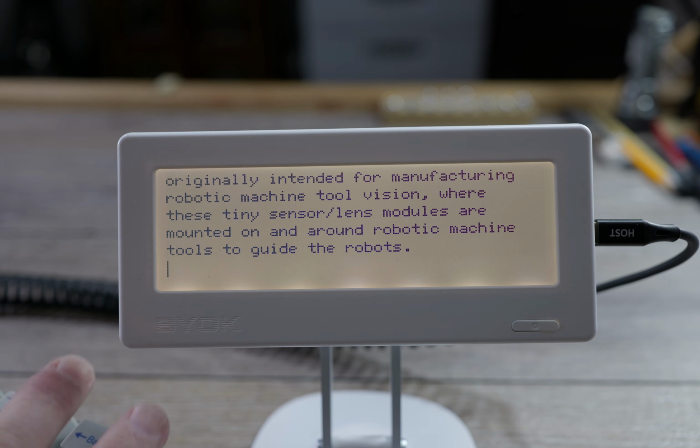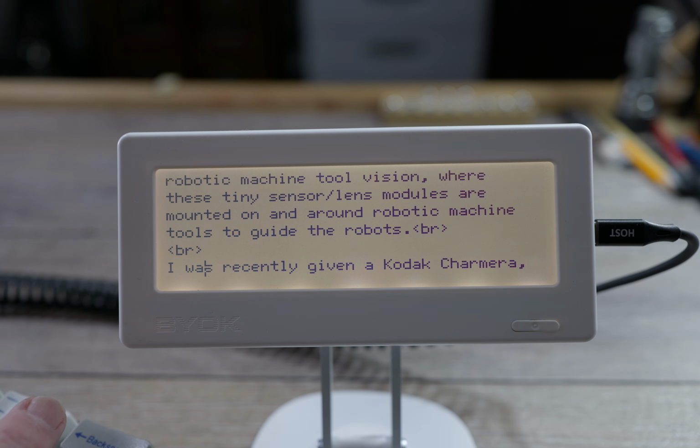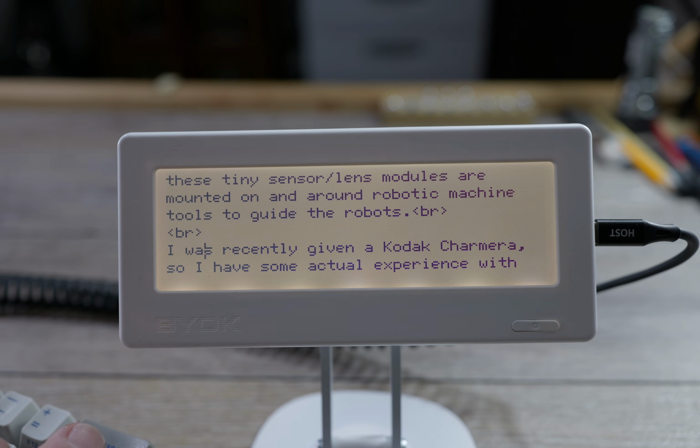And okay, we'll go back up. We'll go end of line again. So I'm just going to be putting HTML code to make this work in my blog. And then here's another example where I could probably put some code. Let's just make this bolded. The word Kodak Charmera. Turn off the bolding there. So now Kodak Charmera will be bolded.